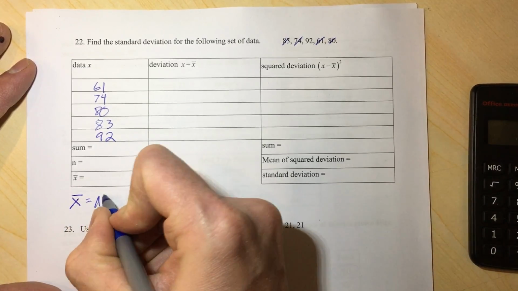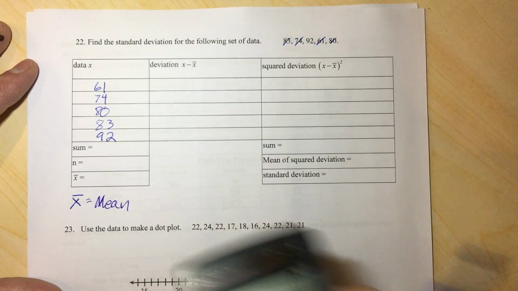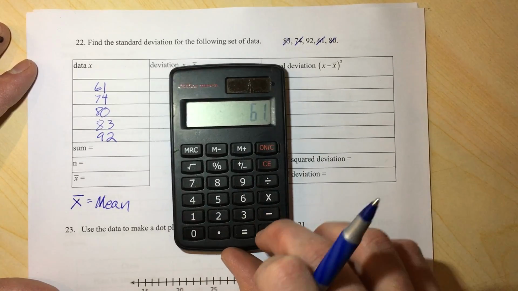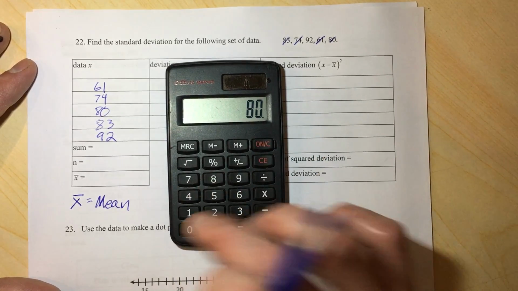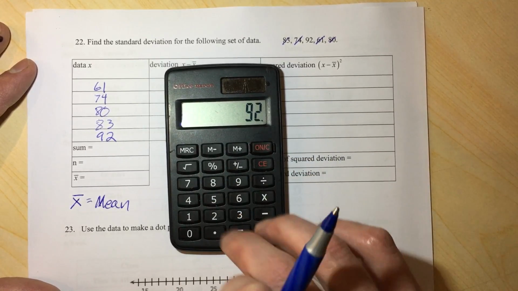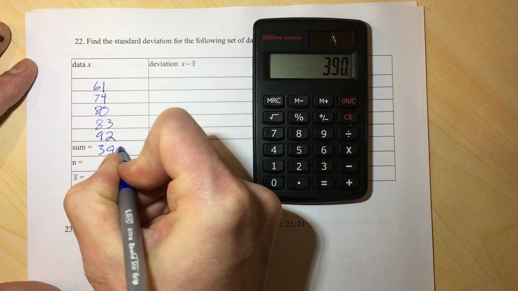This little symbol right here, the X with the line over it, that's just the mean. So the mean is you add everything up and divide by the number of data points. So in this case, we're gonna go 61 plus 74 plus 80 plus 83 plus 92, and we've got 390.